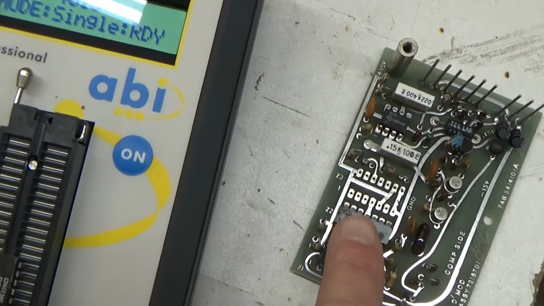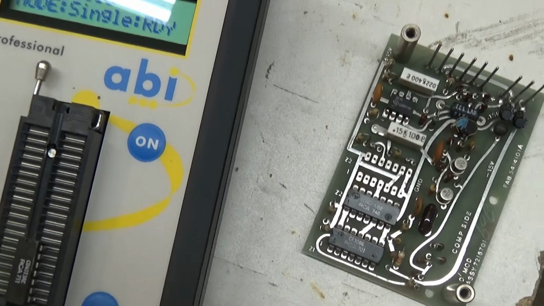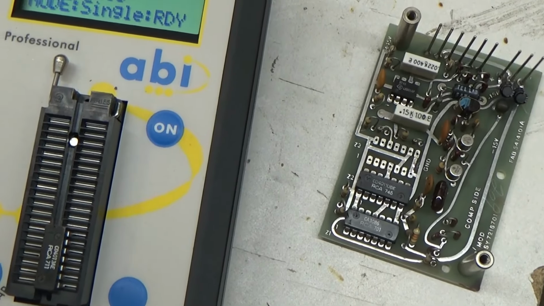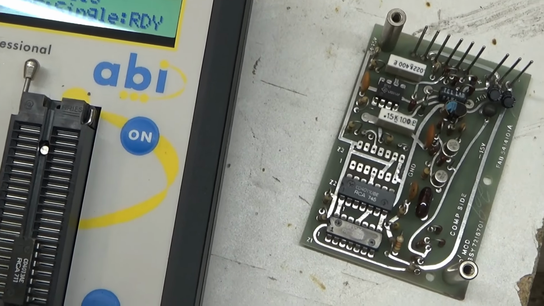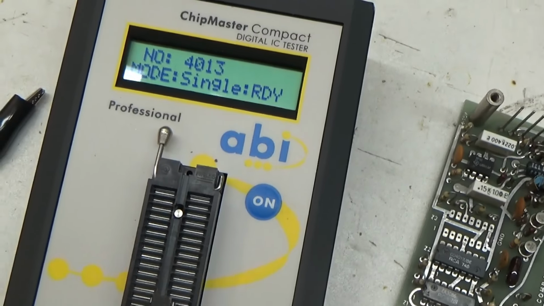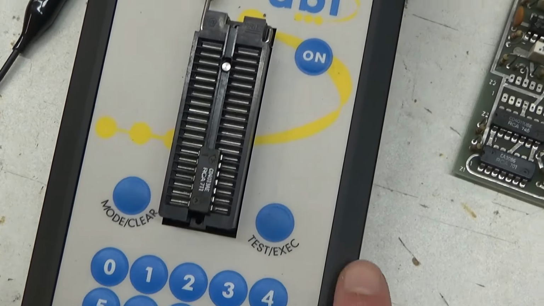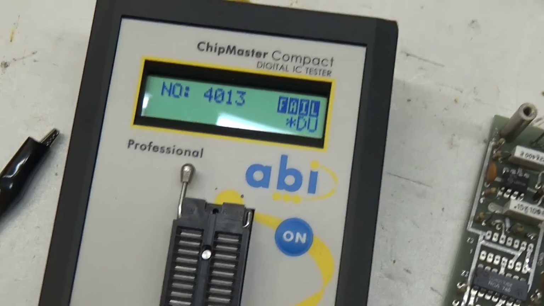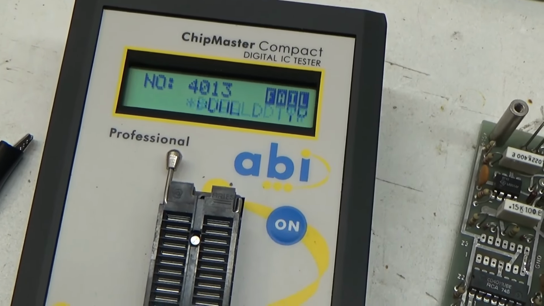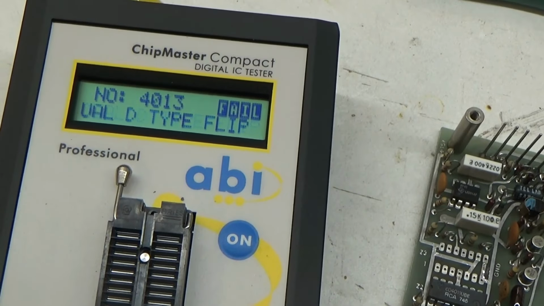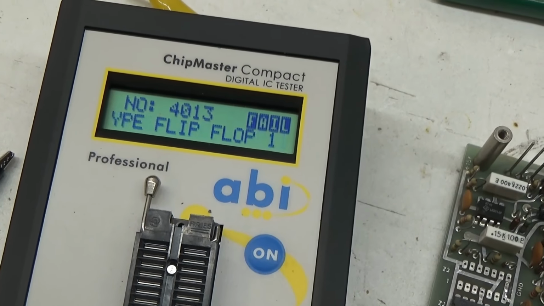So the first chip I took out was the 4013. That's the one whose output was on pin 13. So we're going to test it here in the IC tester, and it fails. It's going to tell me what pins are not testing normal.